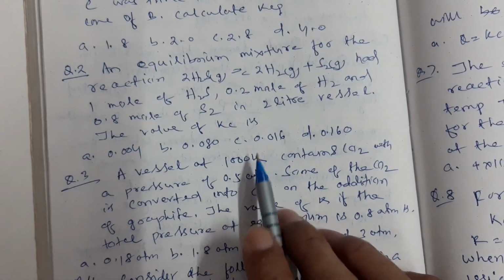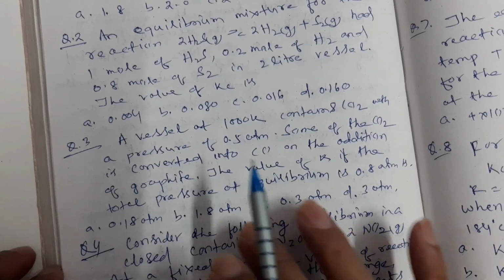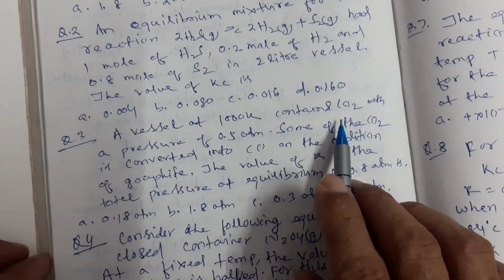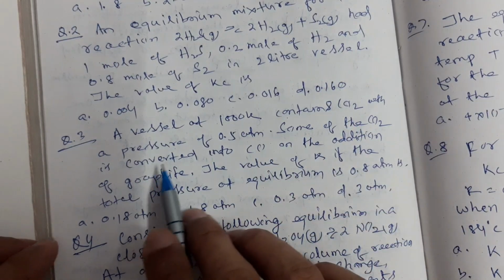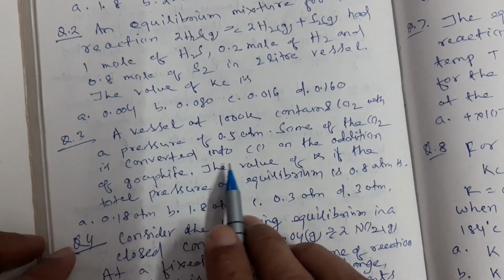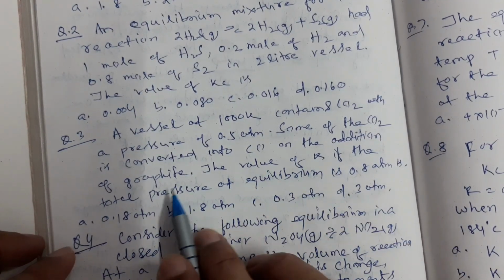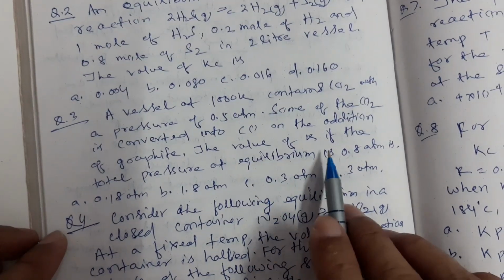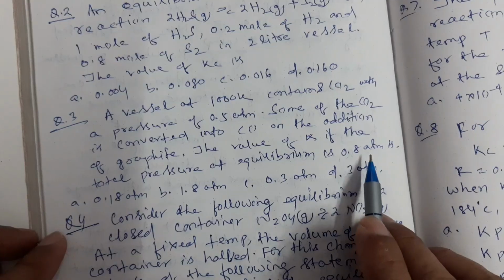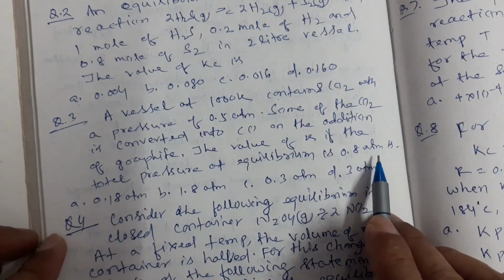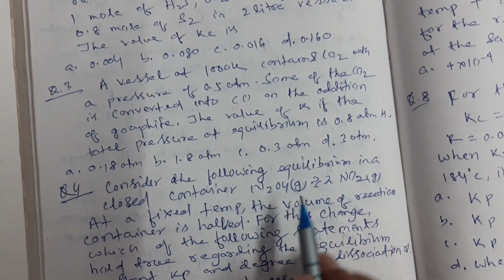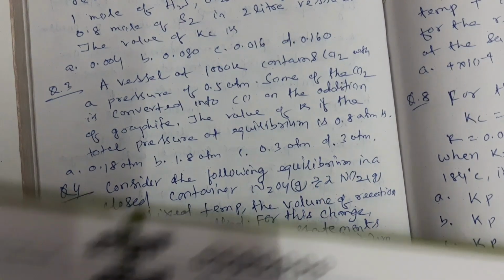Okay, next question. A vessel at 1000 K contains carbon dioxide with a pressure of 0.5 atmosphere. Some of the CO2 is converted into carbon monoxide on the addition of graphite. The value of Kp if the total pressure at equilibrium is 0.8 atmosphere is what? These are the options given. It is also solved, and I will explain this.